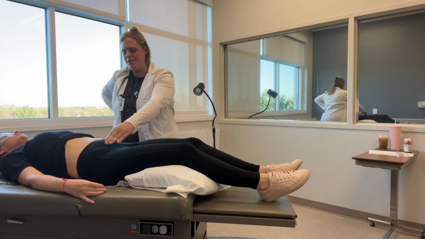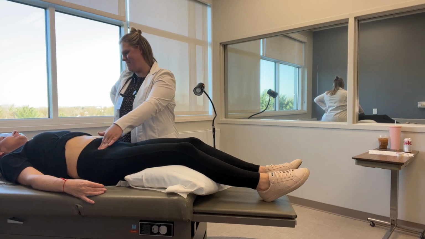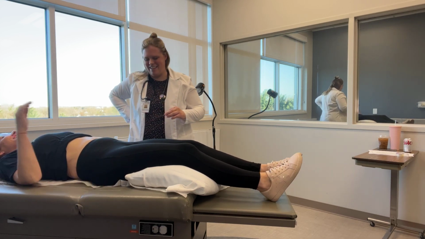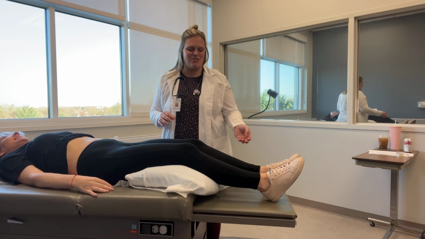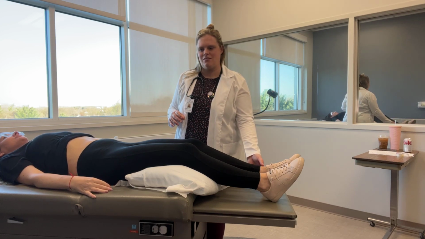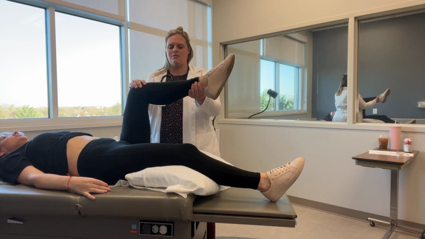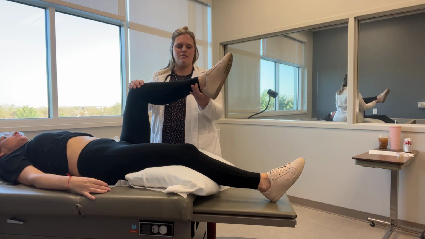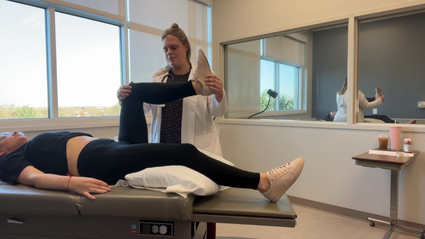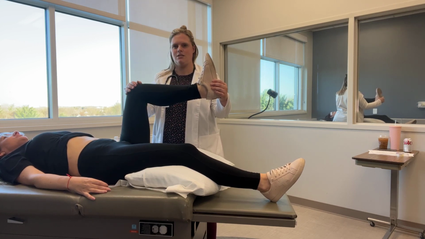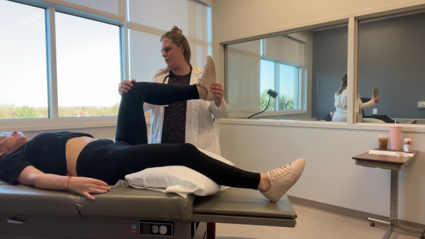So if I'm palpating in the right lower quadrant, she would be feeling pain in the left. Are you feeling any pain? A little. That's fine. We'll have to get you checked out after this. We could also check for the psoas sign. So we're gonna lift the leg up like this, and then go ahead and try to flex your hip. Is there any pain with that? Good. And then we can also turn the knee in for the obturator sign. Is there any pain with that?